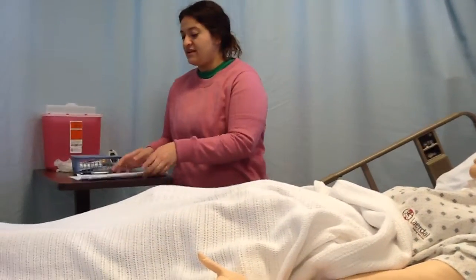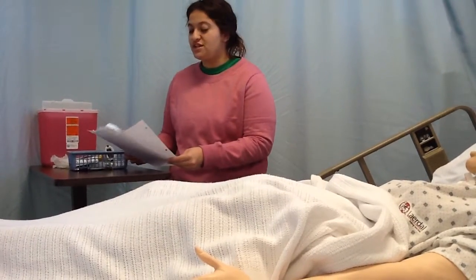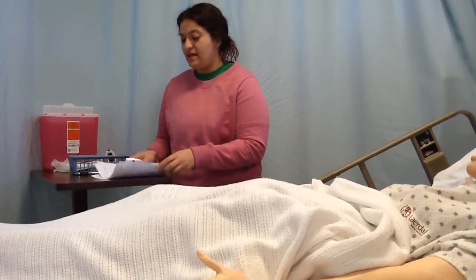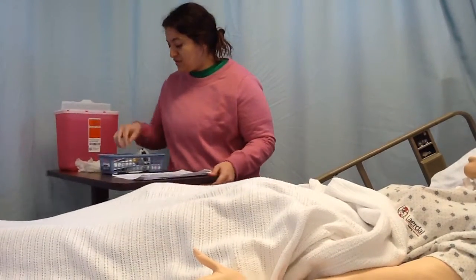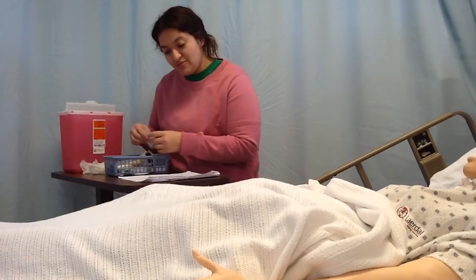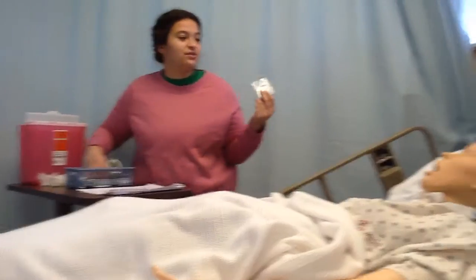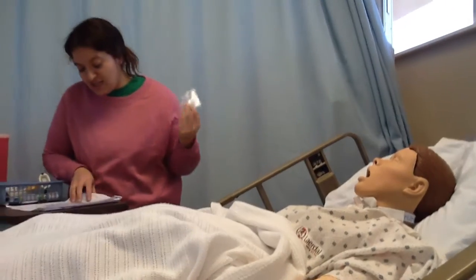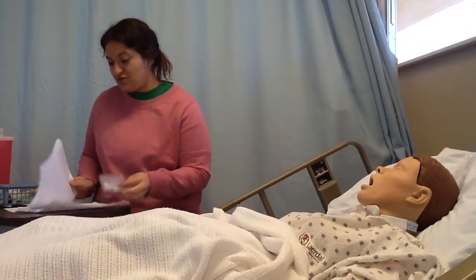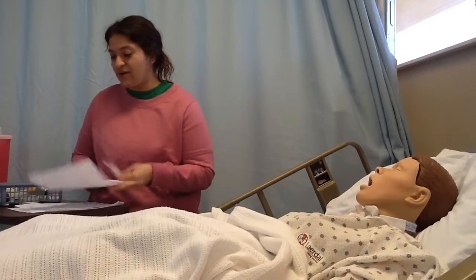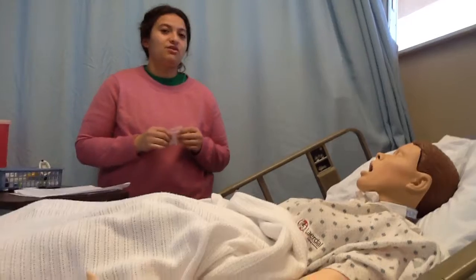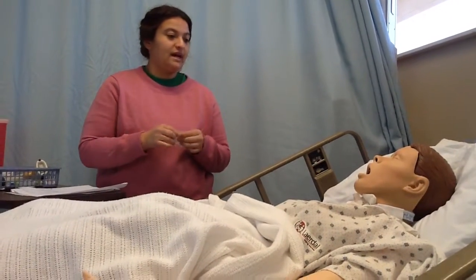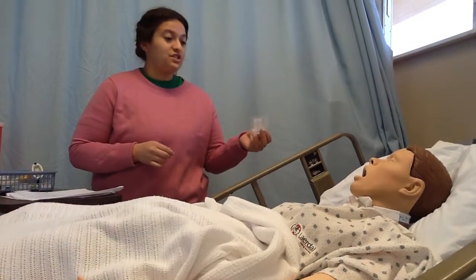So now that I've identified the patient, asked them their pain level and allergies, I'm going to go ahead and explain to them the medications that I'm going to be giving to them. So the first medication I'm going to be giving is hydrochlorothiazide. This medication is used to control your blood pressure, and it is a diuretic, so it might cause you to go at night, which is why we're giving it to you in the morning.